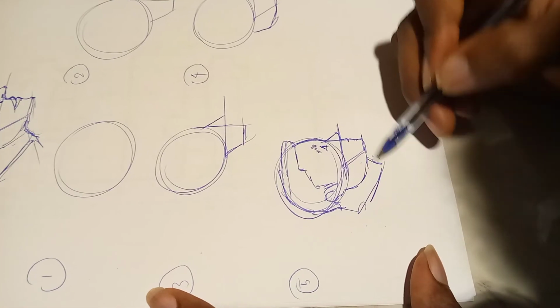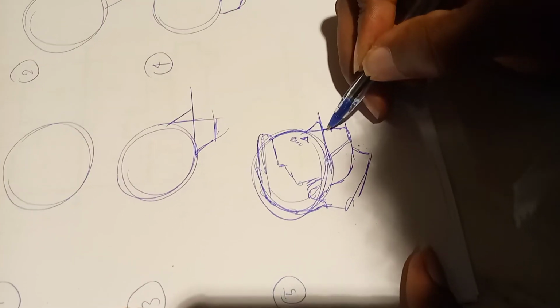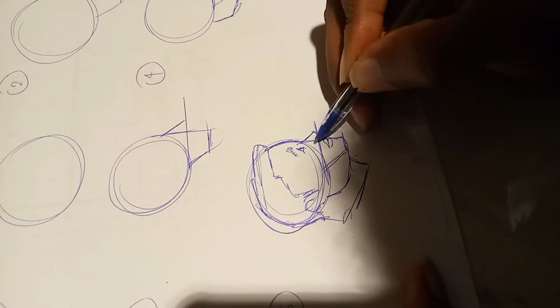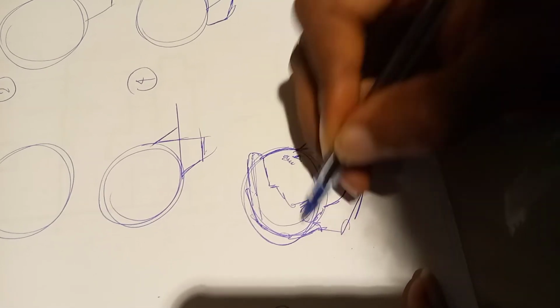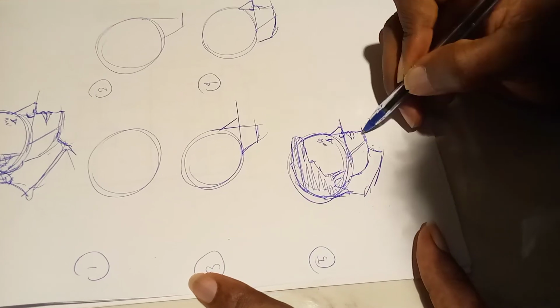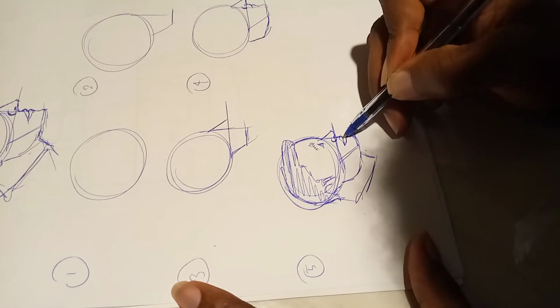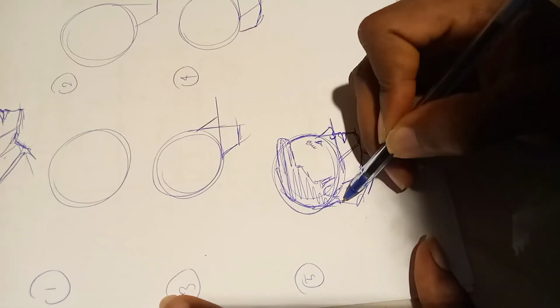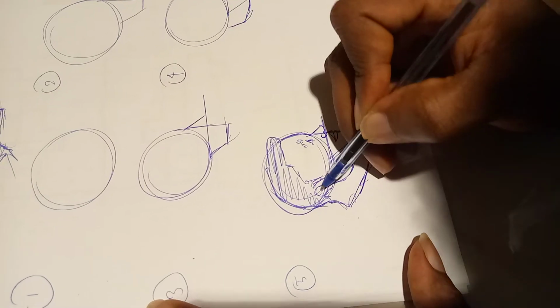Okay, so the lips now, then the nose. Okay, so I have to shade the hair. And that is all. Have a look.